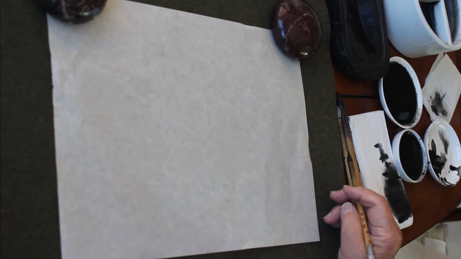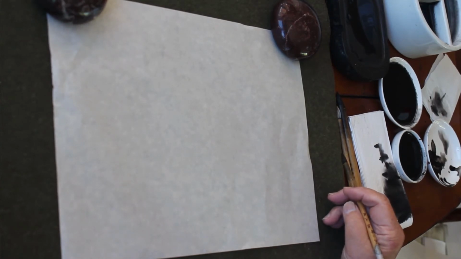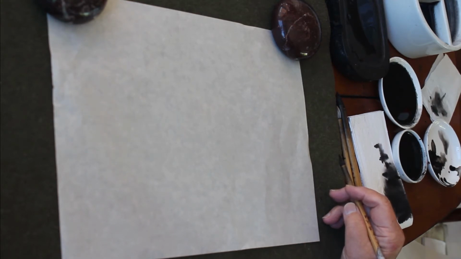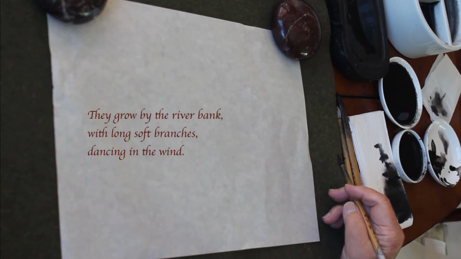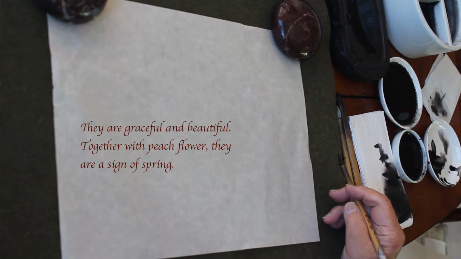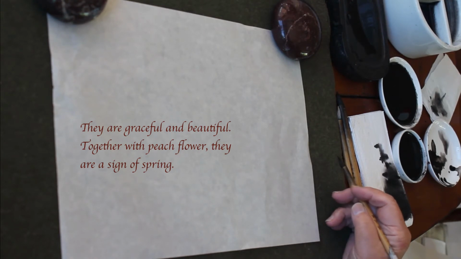Now I'm going to show you how to do the willow tree. Willow tree is just opposite to the pine tree. And it looks like a little dragon, young dragon. But the willow tree, we describe them like one of the beautiful women in our history. Her name is Xi. And with the willow tree, with the soft branch, and they elongate the leaves. So they're very graceful, dancing with the wind.